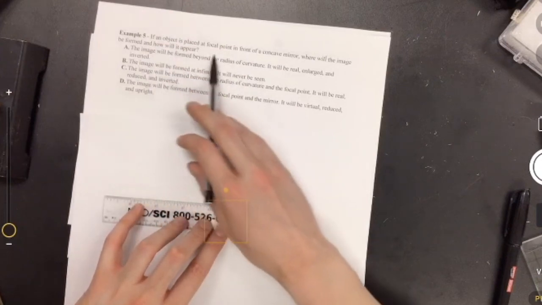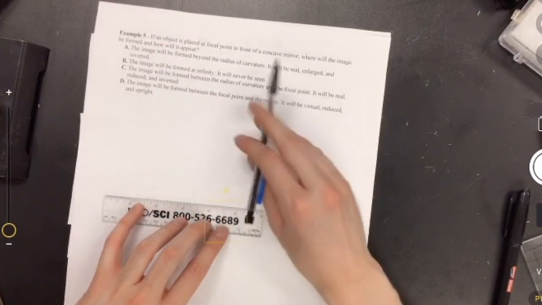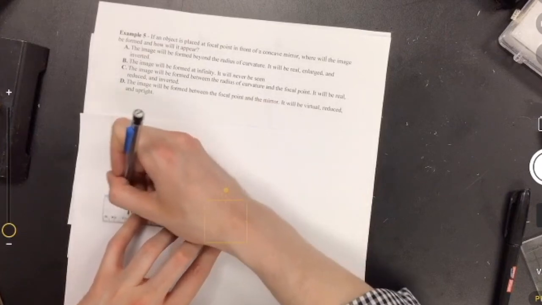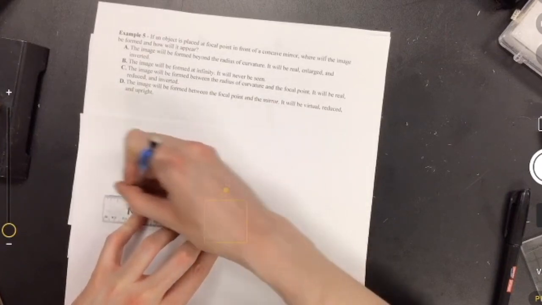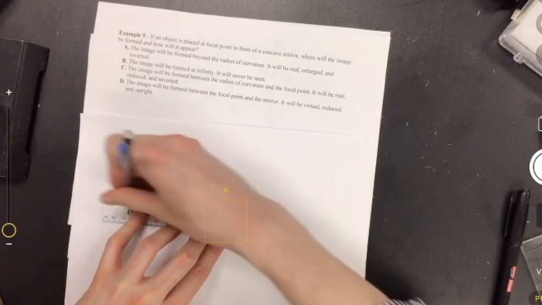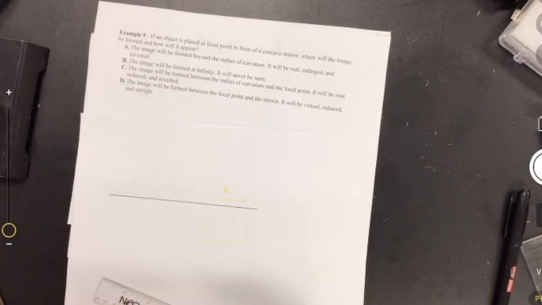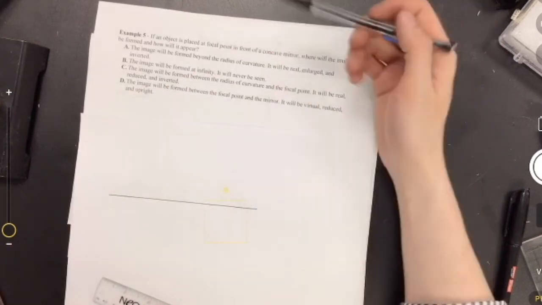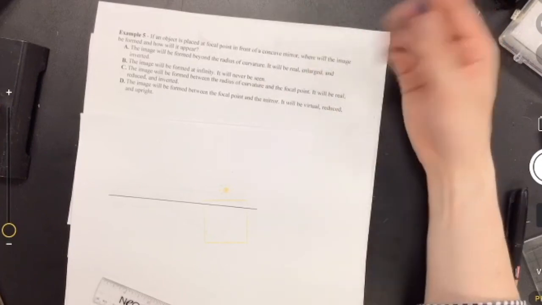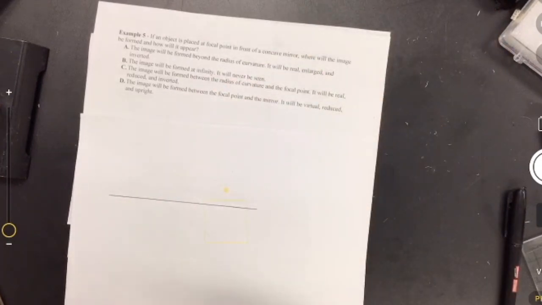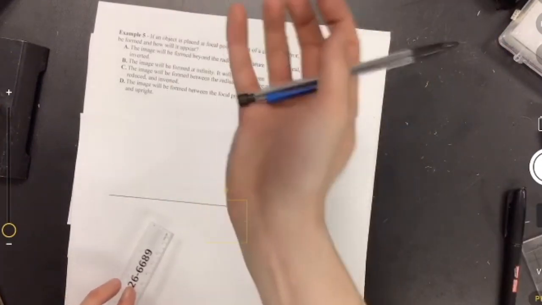So if an object is placed at a focal point in front of a concave mirror, where will the image be formed and how will it appear? I'm not saying don't memorize. I'm just saying don't only memorize. Know how to do these diagrams as well, okay? Because realistically, when I read that, I know the answer. If it's at the focal point, no image formed, okay? And you saw that when I had the mirror here, right?